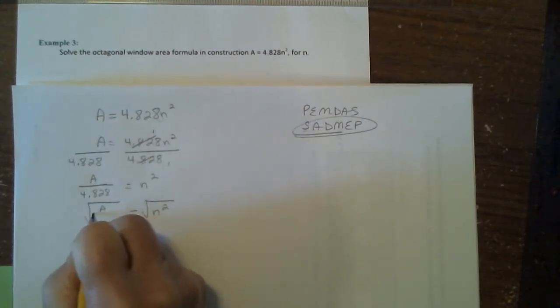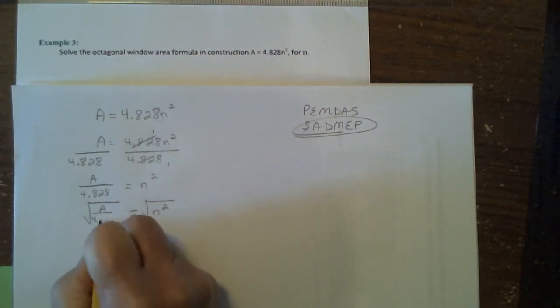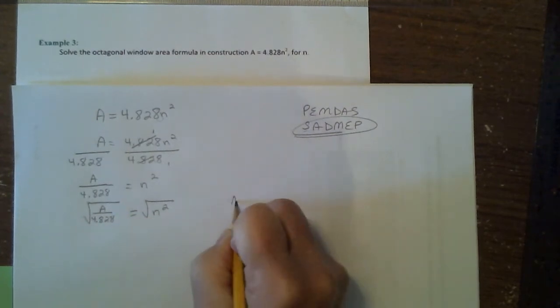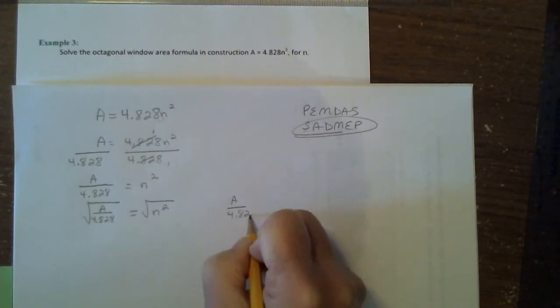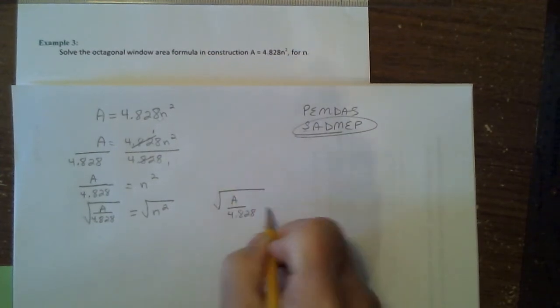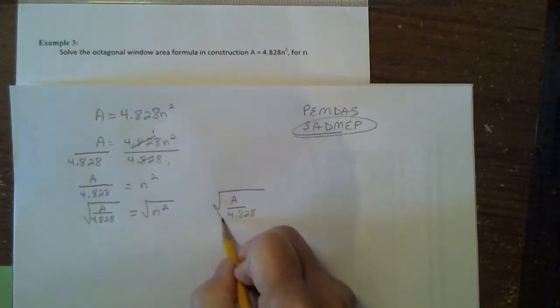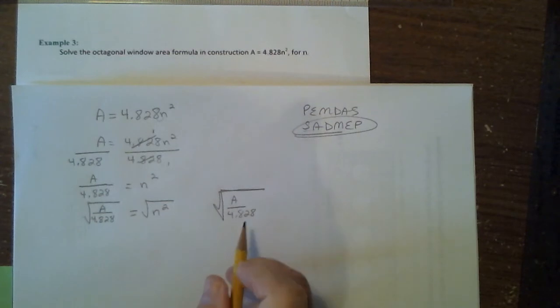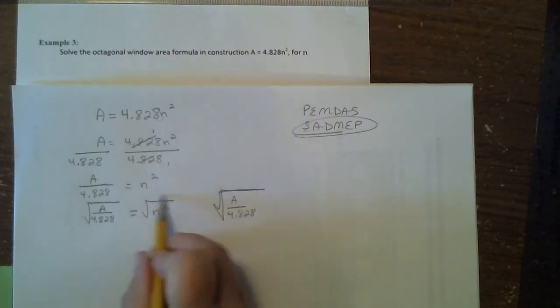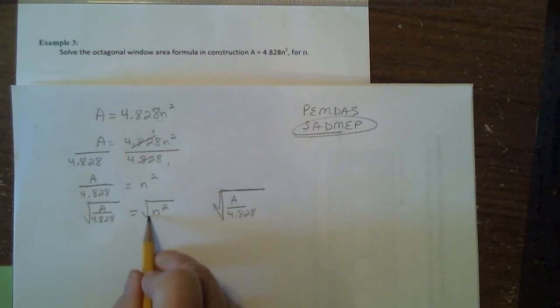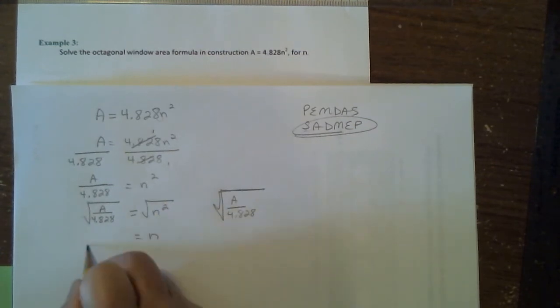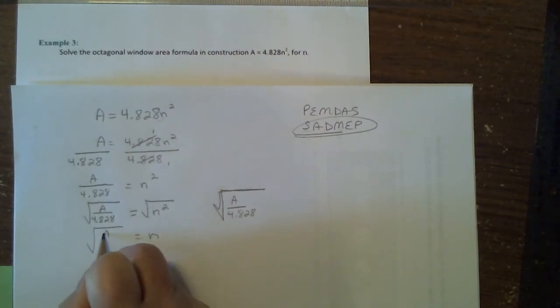And it's really important that you put this square root sign, which is called a radical sign, over the whole enchilada. If you have this 4.828 and you take the square root, make sure that you don't put it just over the top, because that's not the same as this. So be real careful that you put a nice big radical sign over the whole thing. Okay, so that square root is undoing the square, which is going to leave me with an N. And I can't really do anything over here, and whenever you can't do anything, you just bring it down.